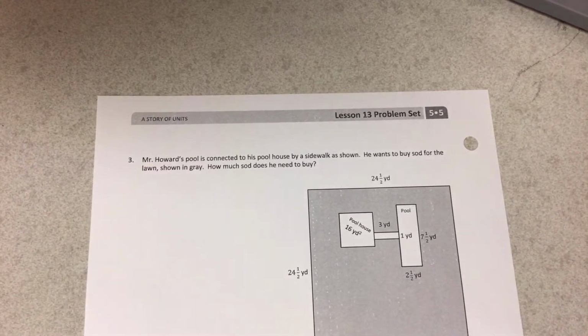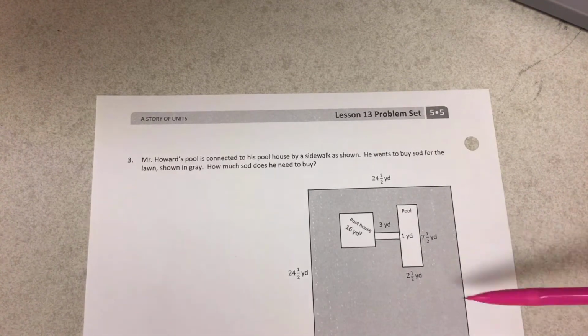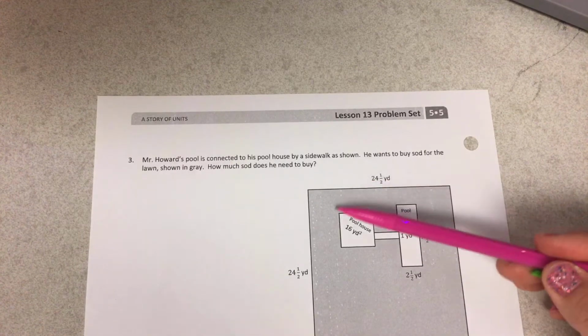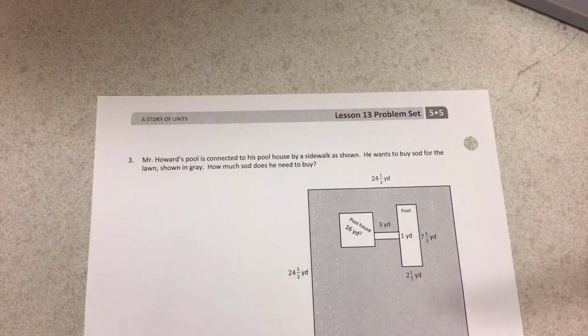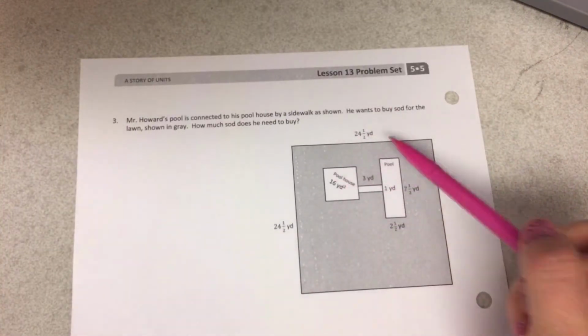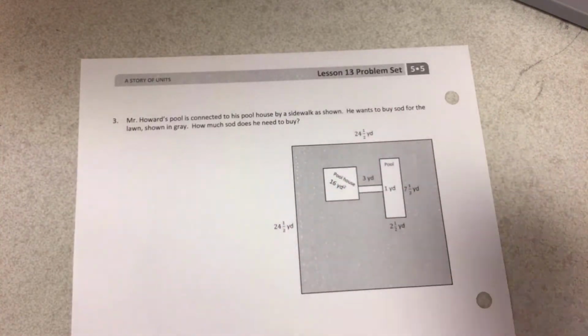Okay, so this last problem that we're going to do does look a little intimidating, but I promise, guys, it's not. This is Mr. Howard's pool, his pool house, the sidewalk. He wants to buy sod for the lawn that's shown in gray, and I need to know how much sod he needs to buy. What I'm going to do first is figure out the area of the entire surface.